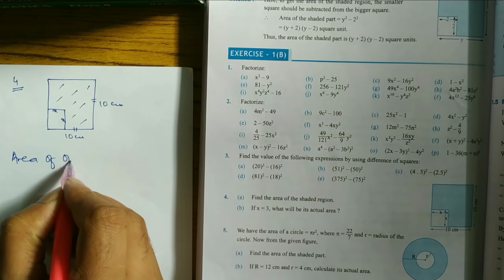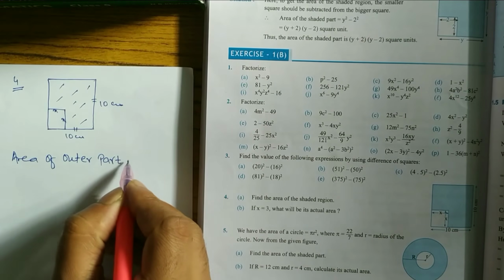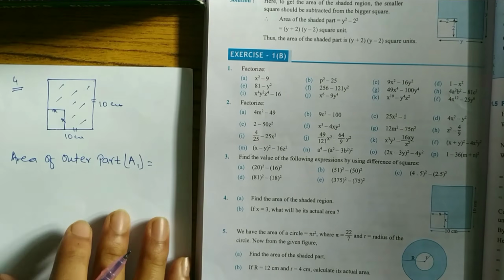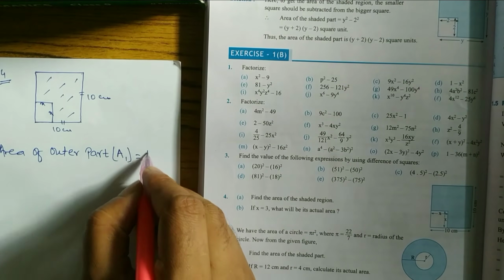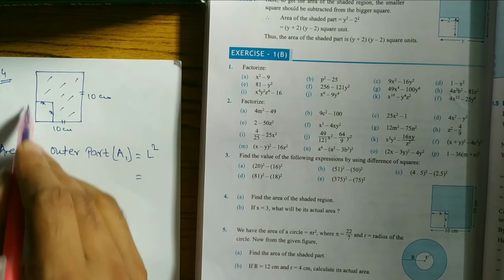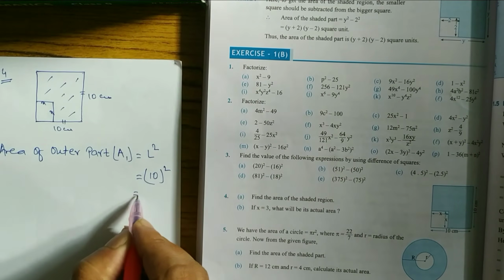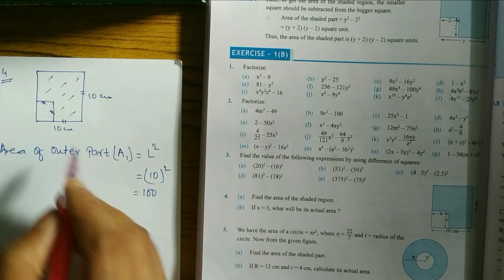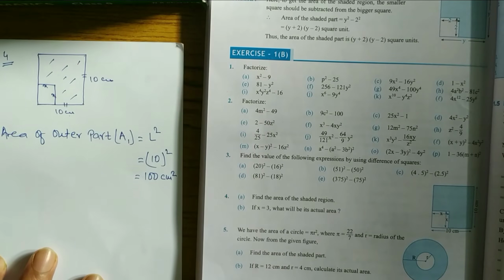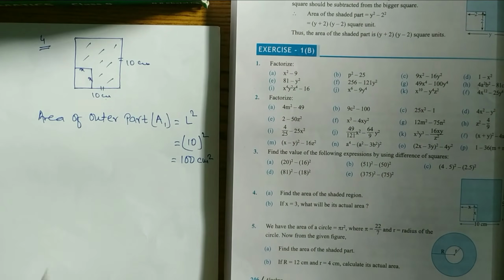Area of outer part, keep A1, and the formula is L square. Area of square means L square. Length is how much given here? 10 for outer, so 10 whole square. 10 square means 100. Centimeter is here, so we have to write centimeter square because area is always in the form of centimeter square. Similarly, area of inner we have to find out.